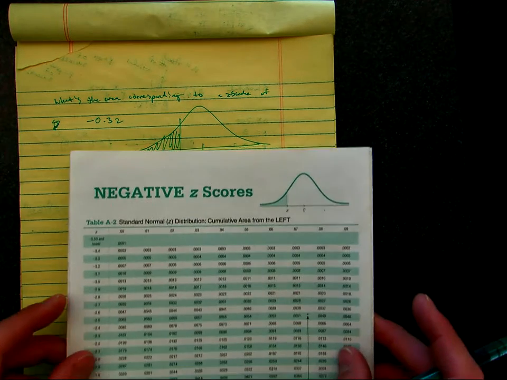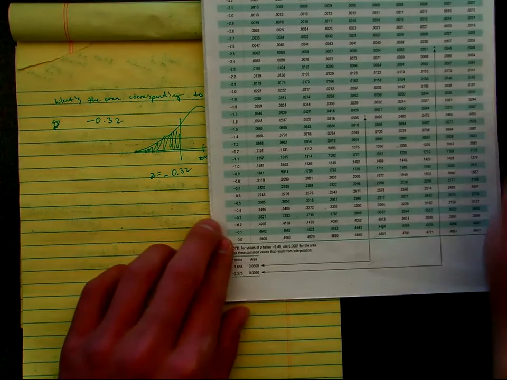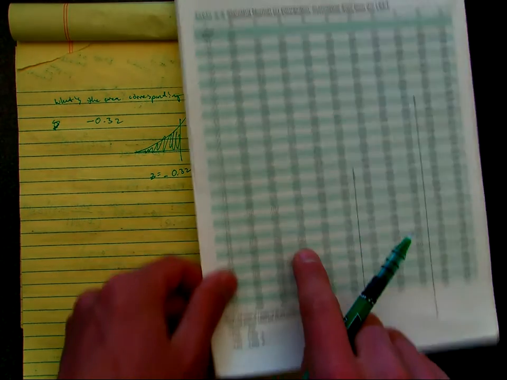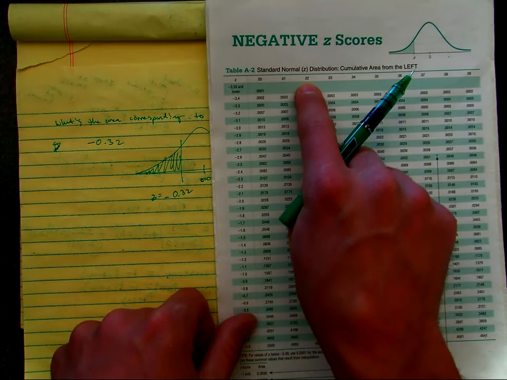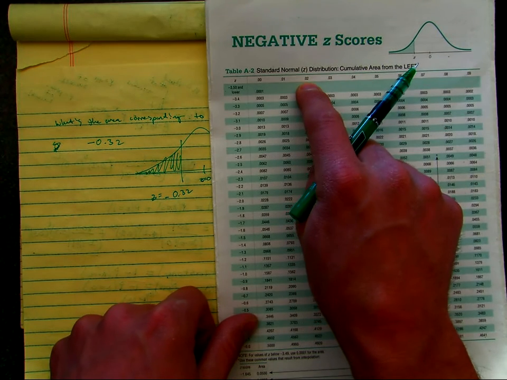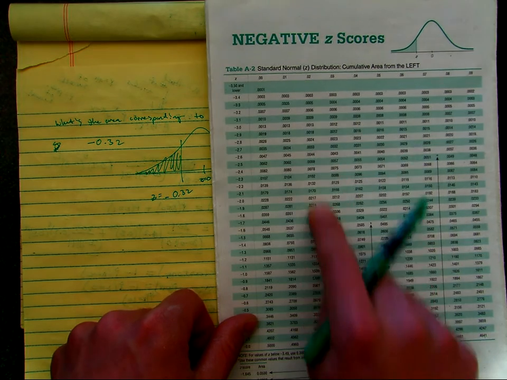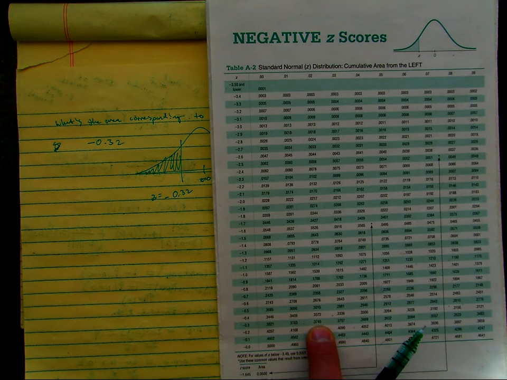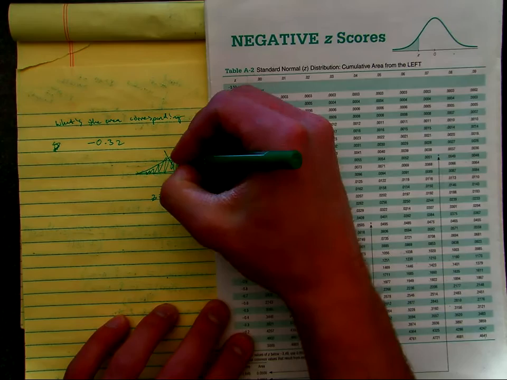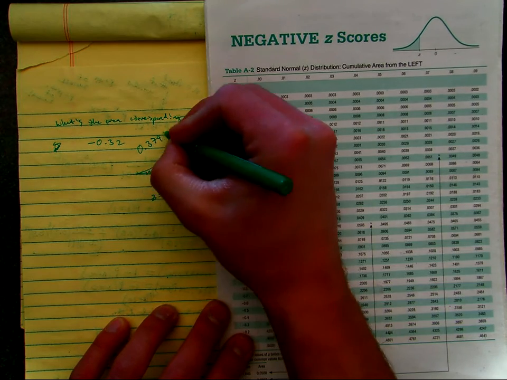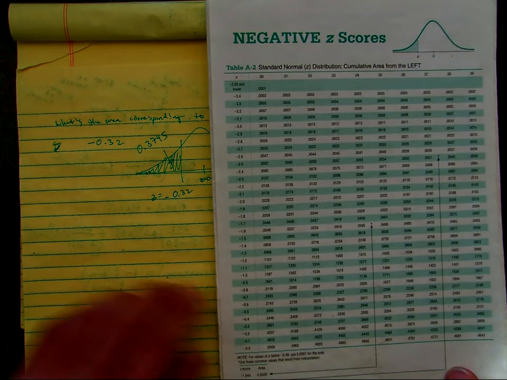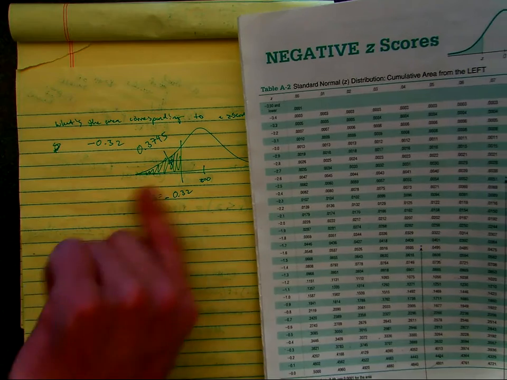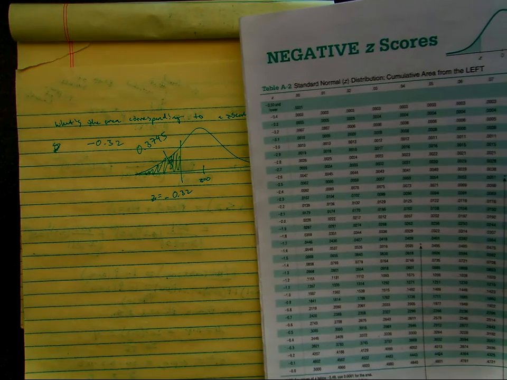We're going to look for 0.3, and we go over to where the hundredths place says 0.02, and we'll scroll down, and you see 0.3745. That is this shaded area right here, 0.3745. So that is the probability of getting a z-score of less than negative 0.32.